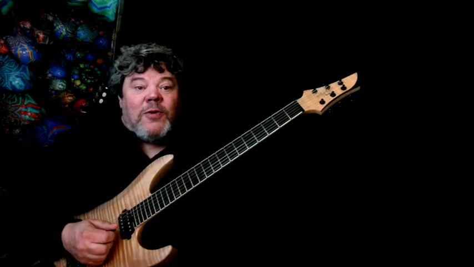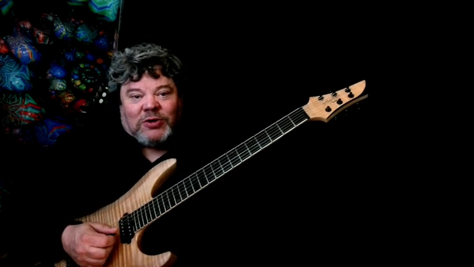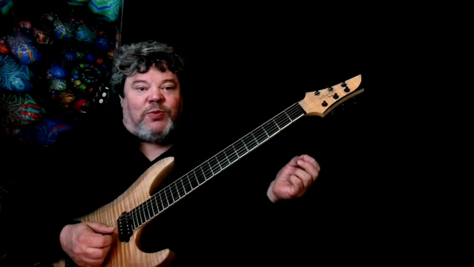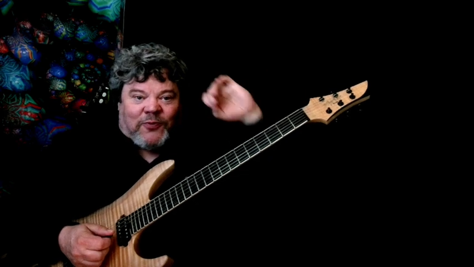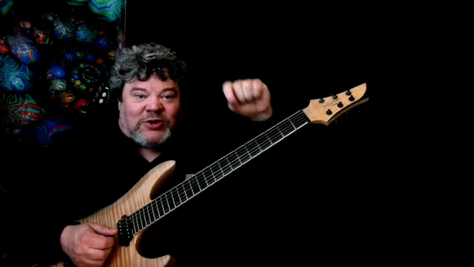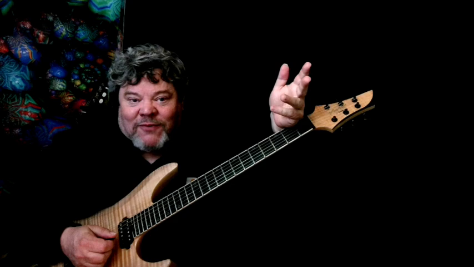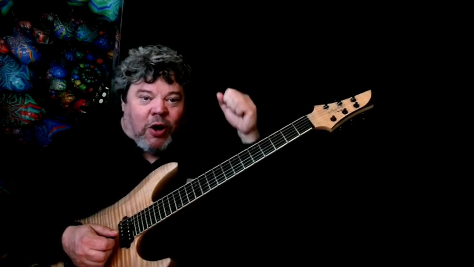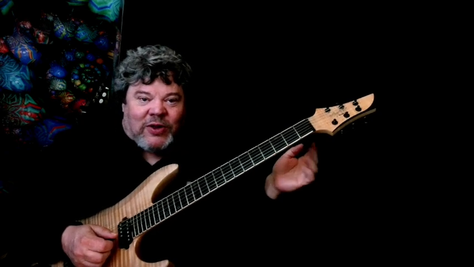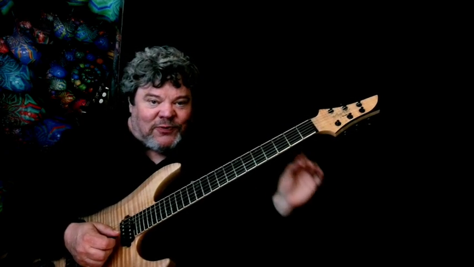Okay, so when we raise the 4, that's called Lydian. You can put that in your brain, in the bank, forever. Lydian means raised 4, or sharp 11, being the same note, just up an octave. Lydian, raised 4, always, forever, for the rest of your life. That's all it means, raised 4.